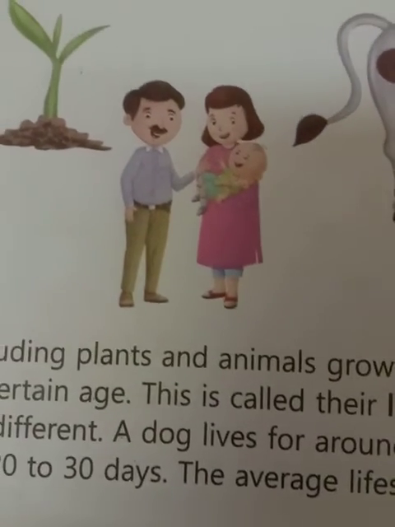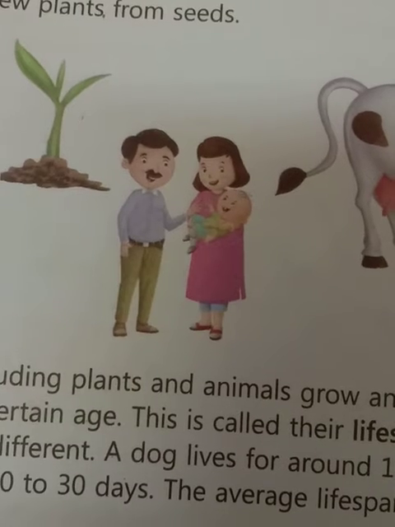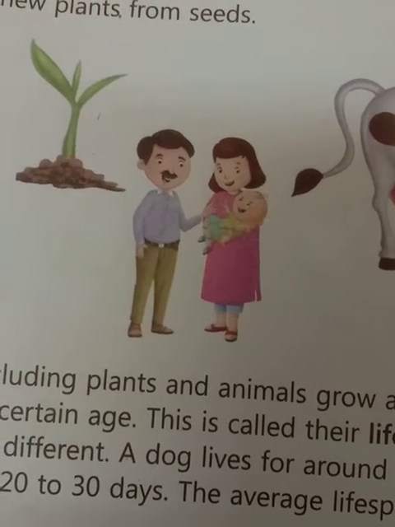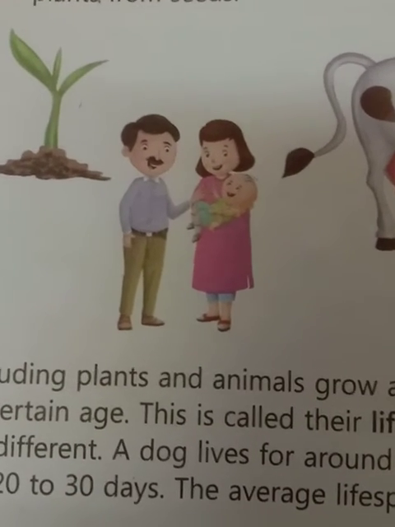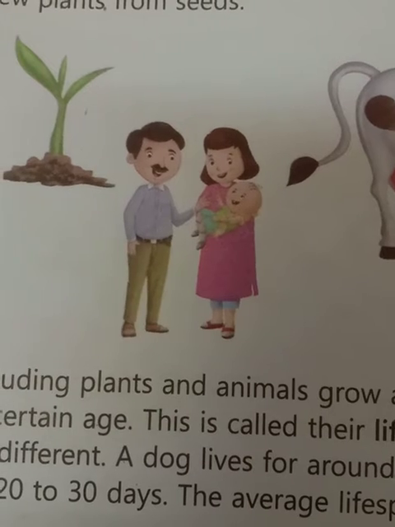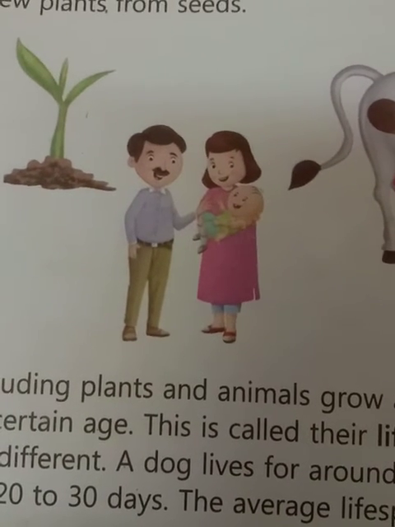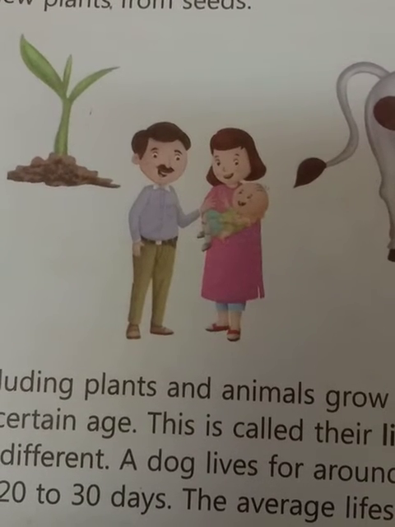So student, what do we study today? Yes, reproduction happens in living things. So what is reproduction? Yes, living things produce young ones of their own kind.